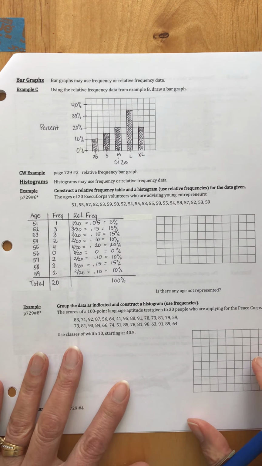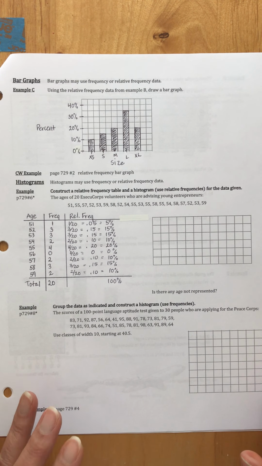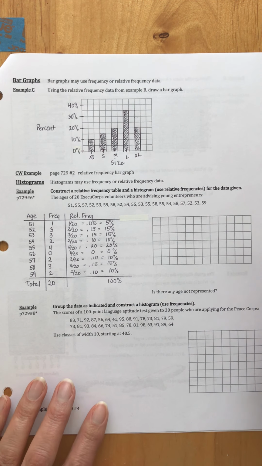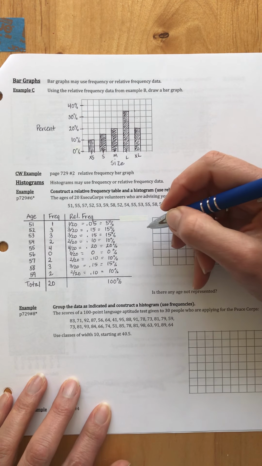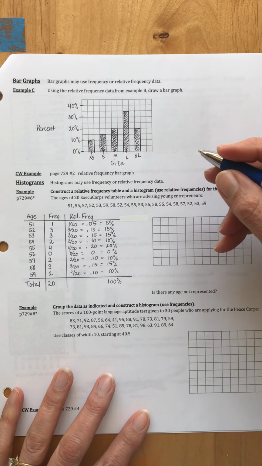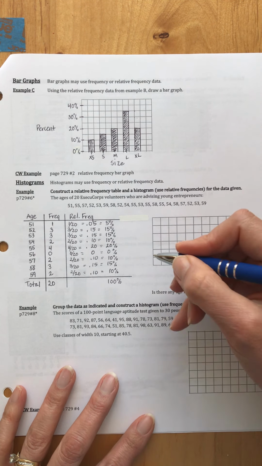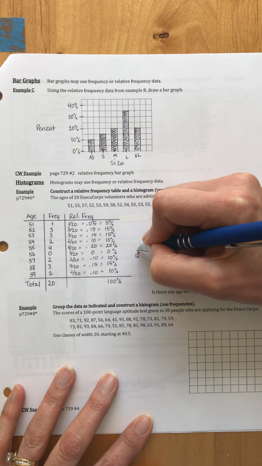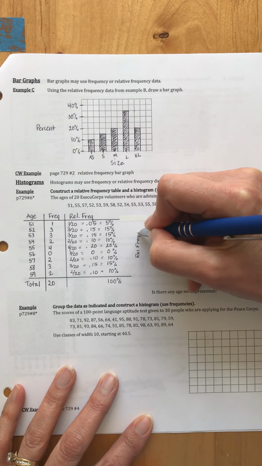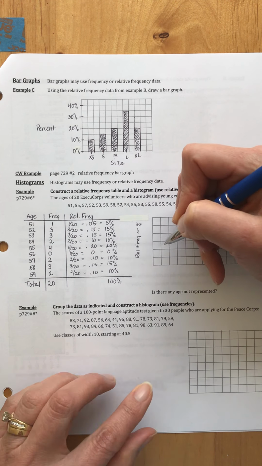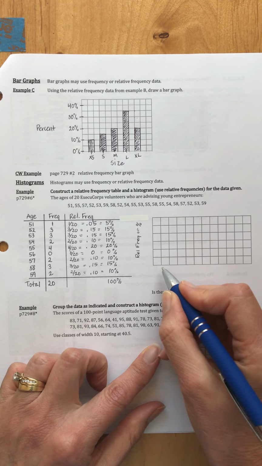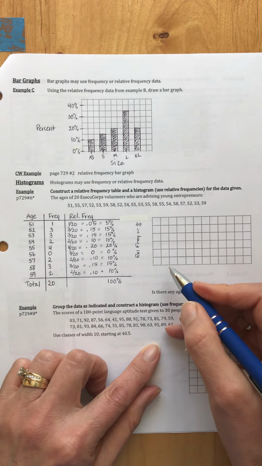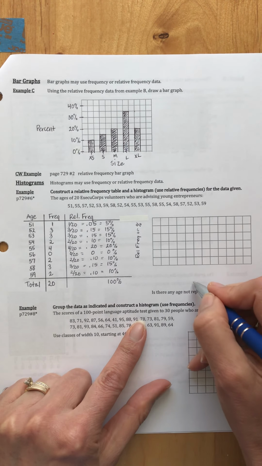So now we're asked to come up with a histogram. So we're going to go ahead and along the side here, we're going to represent our percent, or our relative frequency. Relative frequency or percent, okay. And down here, we're going to do the numbers, the ages. So we'll put age down here.